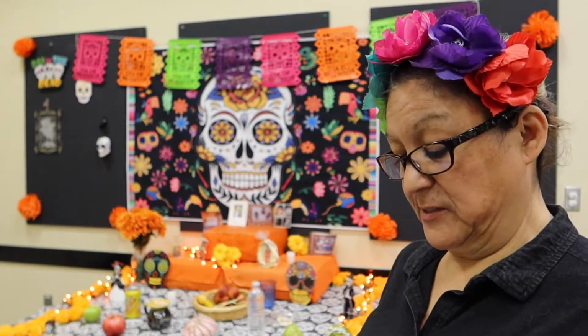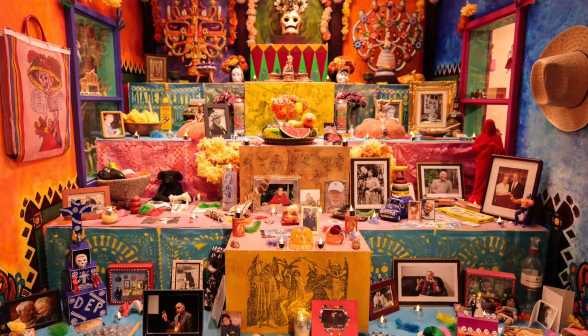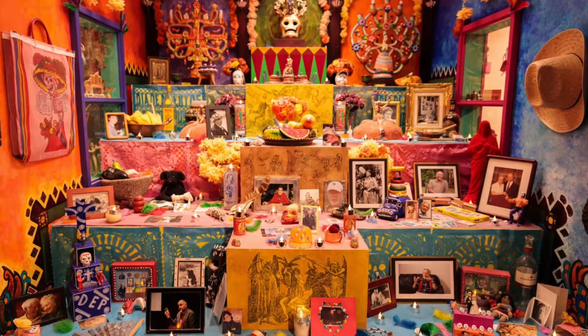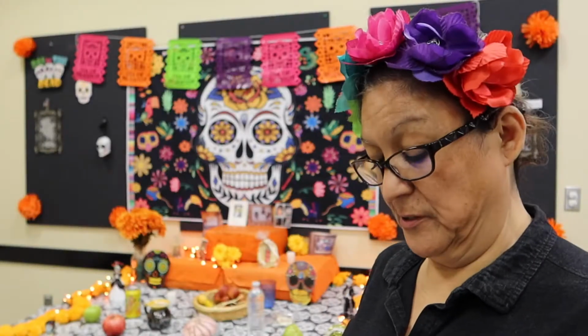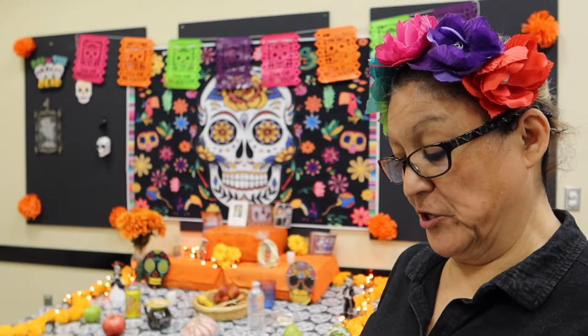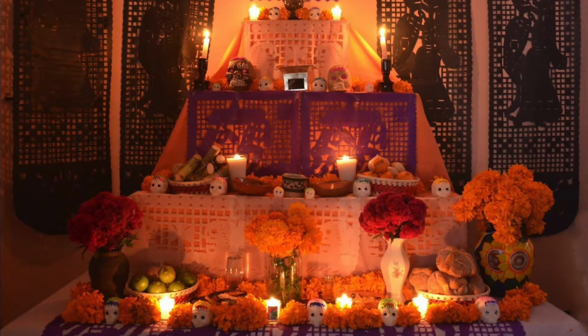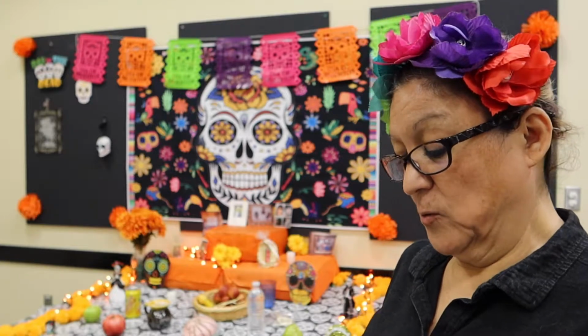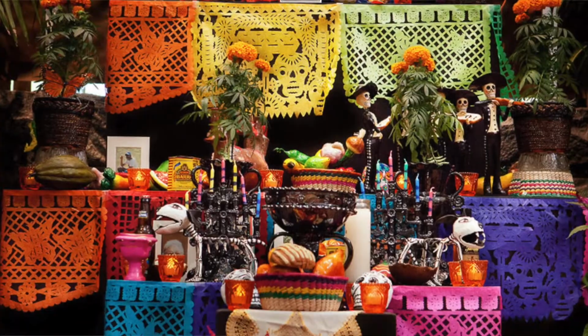What are the three levels of the ofrenda? The first tier, which is on top, identifies who is being invited to the altar. The second tier is used to encourage the dead to feel welcome and comfortable. The third tier is set up for the returning dead to refresh themselves upon arrival to the altar.